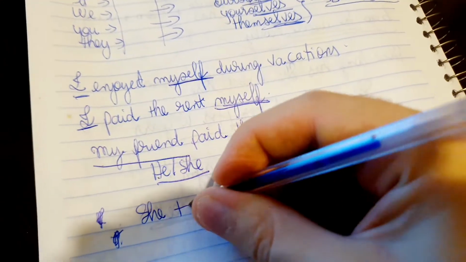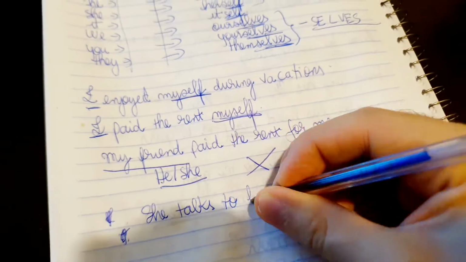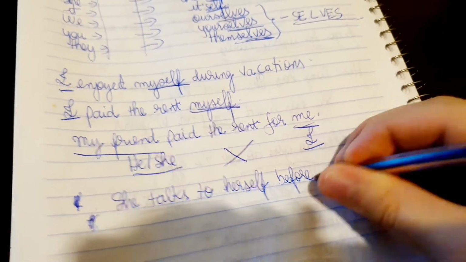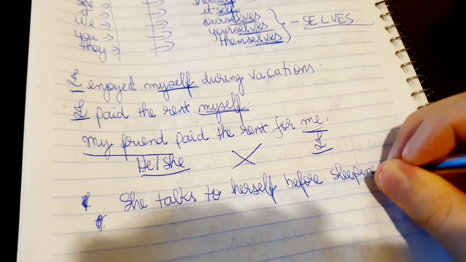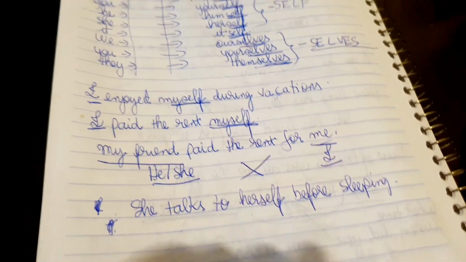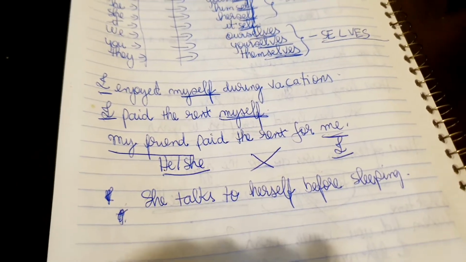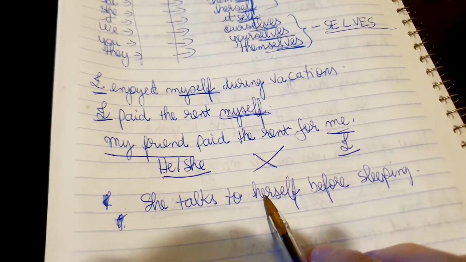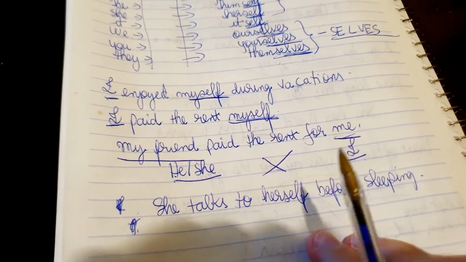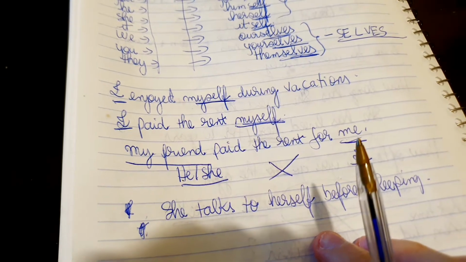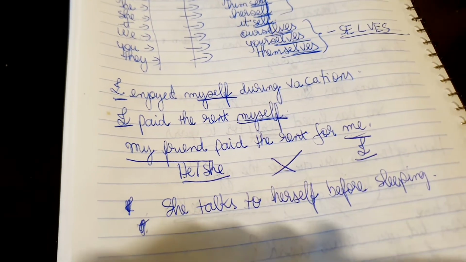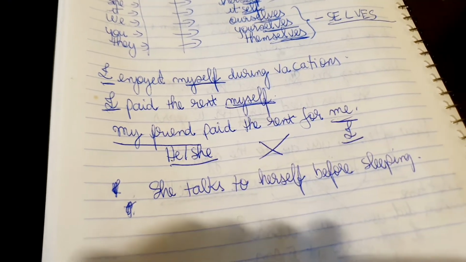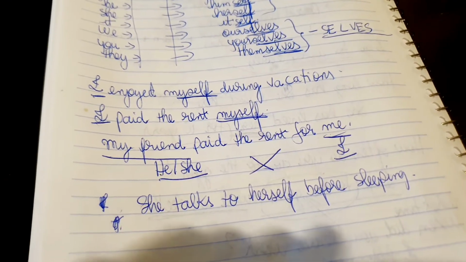She talks to herself before sleeping. Yes, it's very common. People like to think about what happened during the day, right? They think about what went well, what didn't go very well, the mistakes someone may have made.